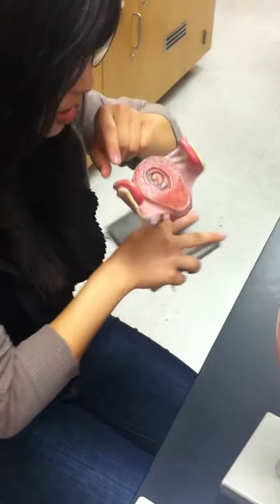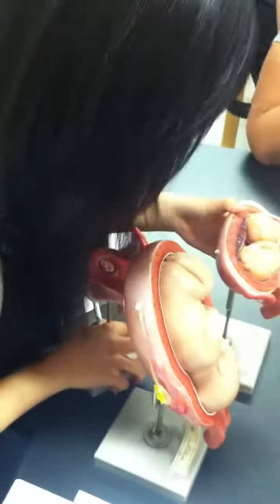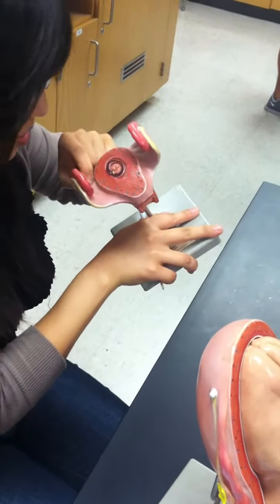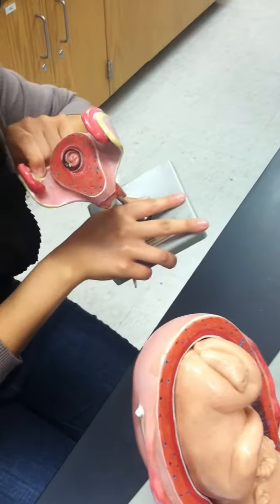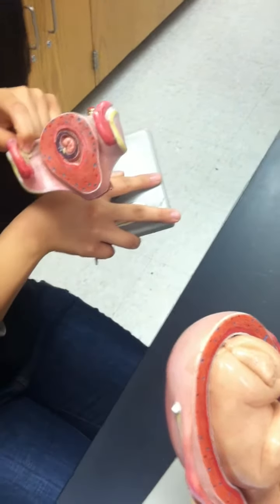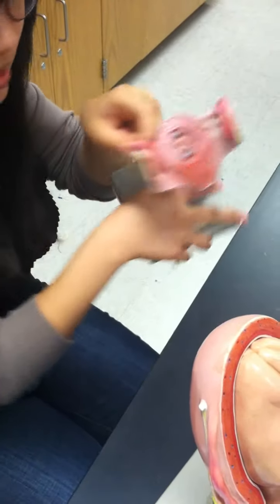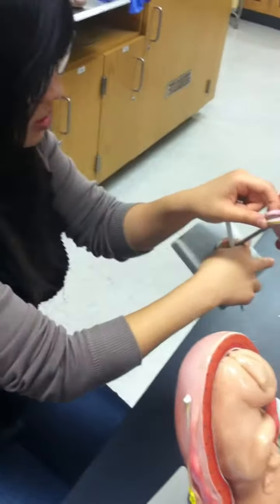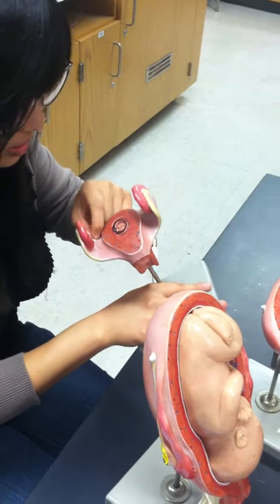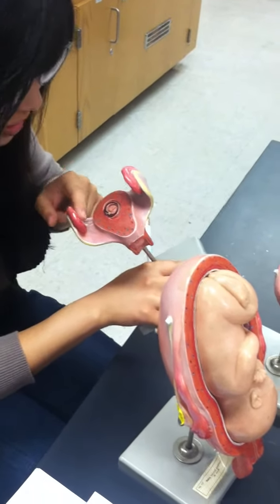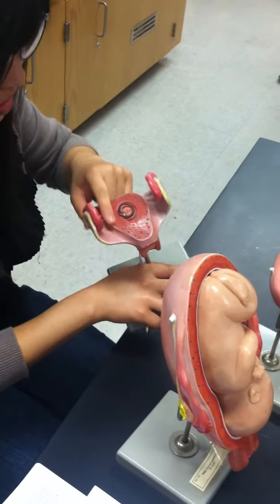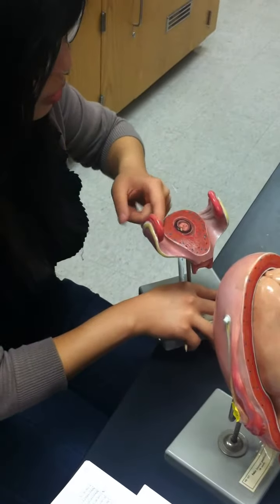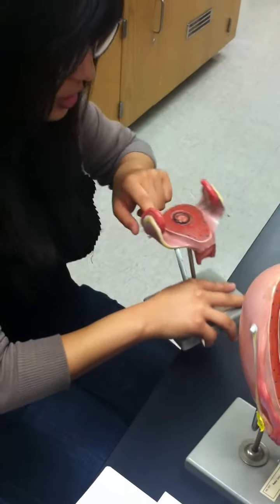I don't know if you see it. Here, we'll see an additional ligament right here. There's a yellow ligament. Can you guys see it? This ligament right here, attaching the ovaries to the uterus, is called the ovarian ligament. The ovarian ligament connects the ovaries to the uterus.